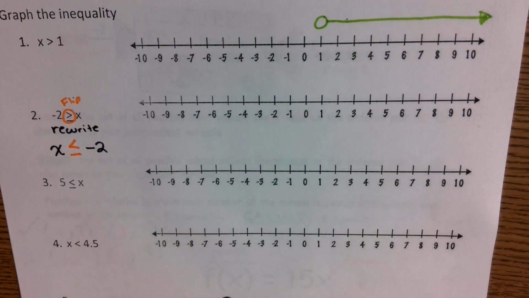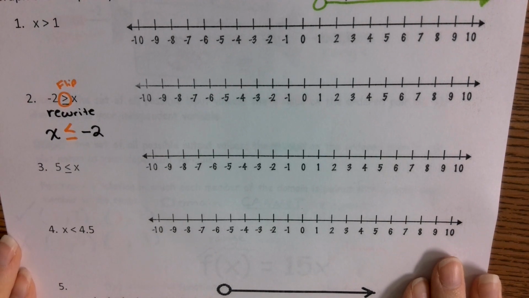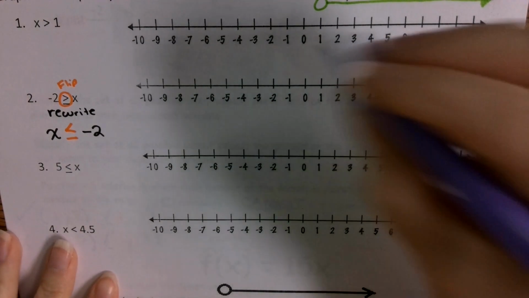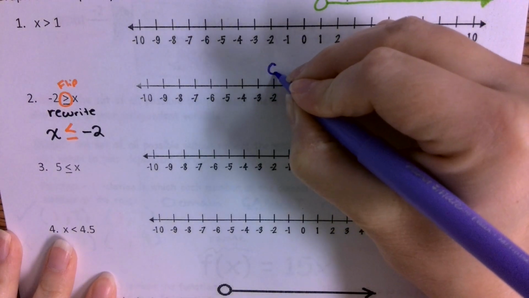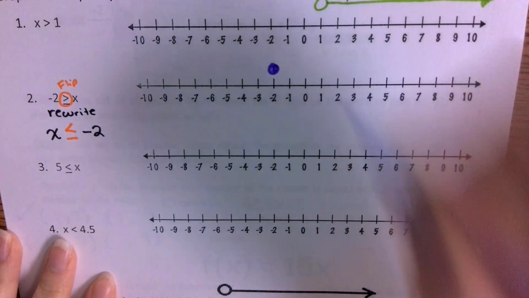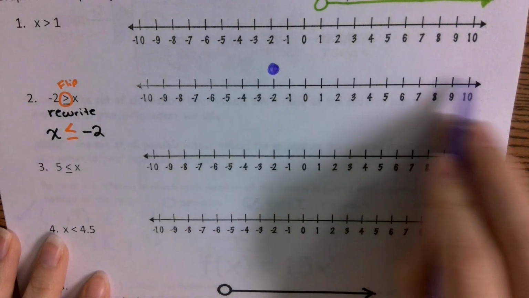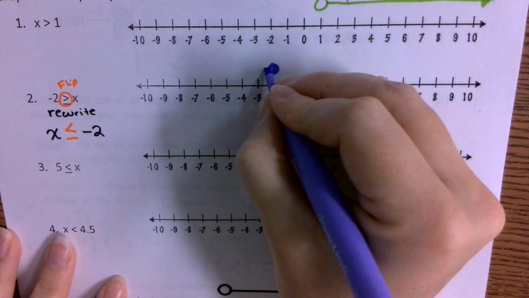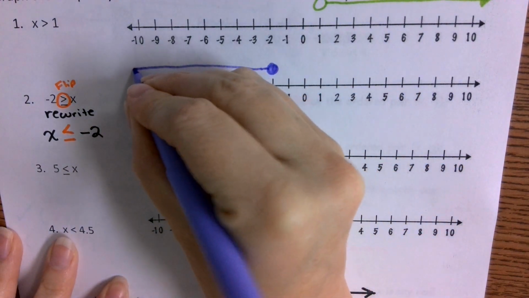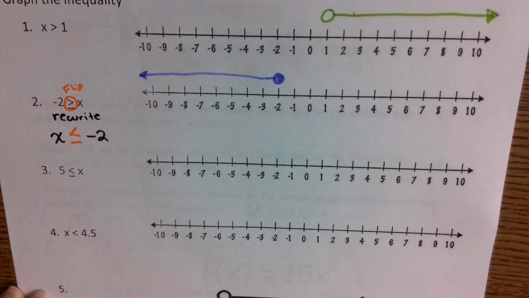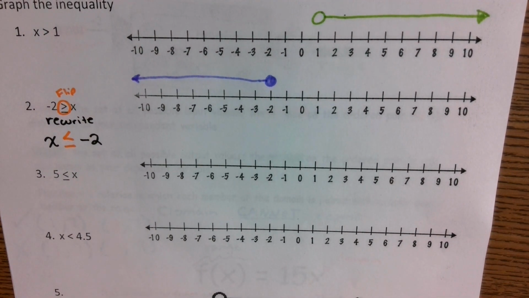Now I can go ahead and graph it. Where am I going to start? What number do I start at? -2. Is it open or closed circle? Closed. So starting at -2, I'm going to draw a circle and it's going to be closed. And then what direction am I going to go? To the left or to the right? To the left. Okay, go ahead and do problem 3 and 4 on your own.